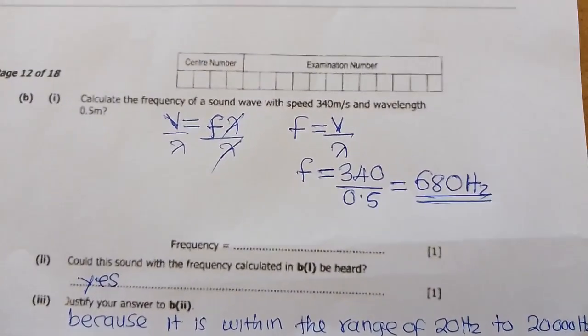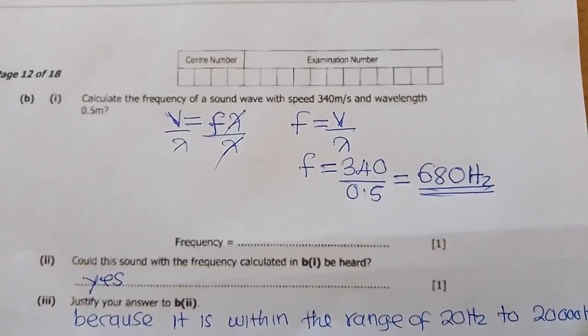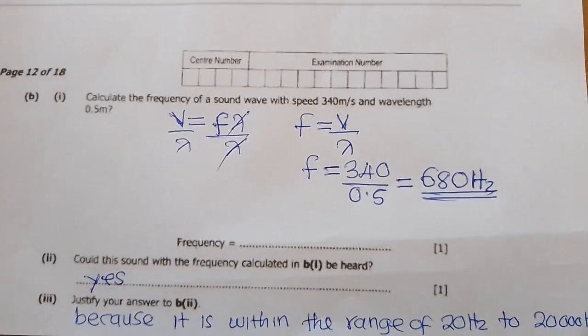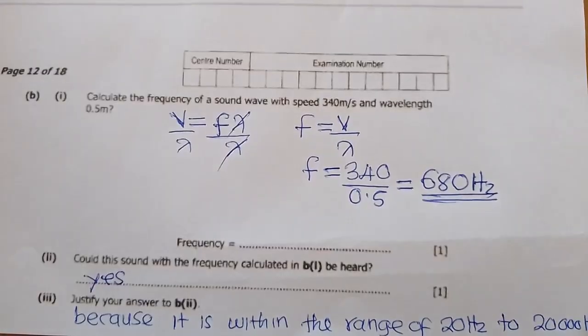A person gets to hear sounds from 20 Hz to 20,000 Hz. This is the audible sound range. So the sound will still be heard because it is within this range. This is a simple definition that you can put out.